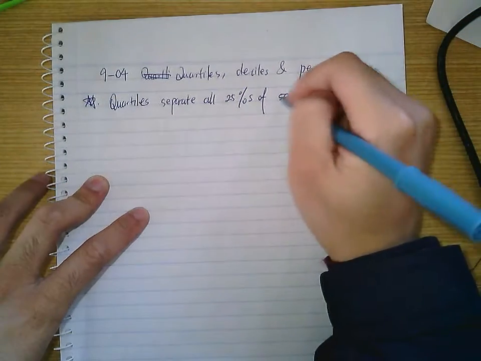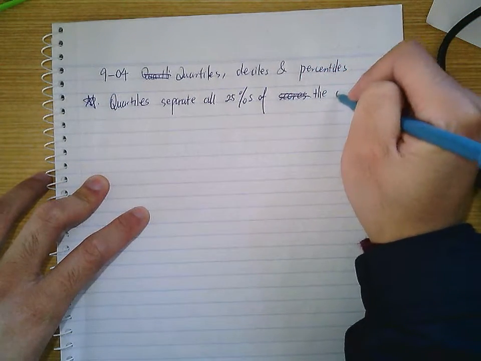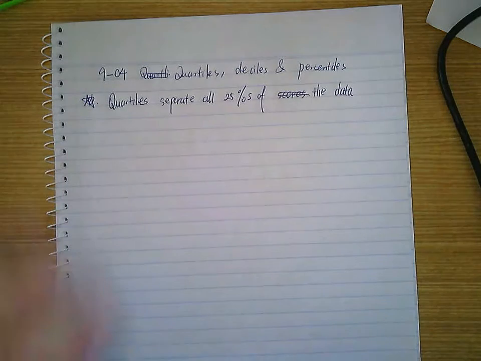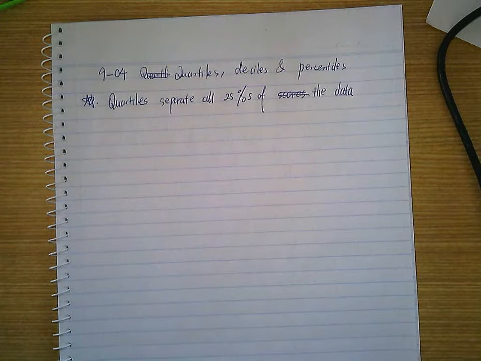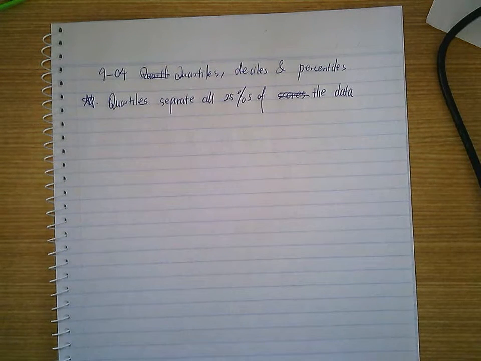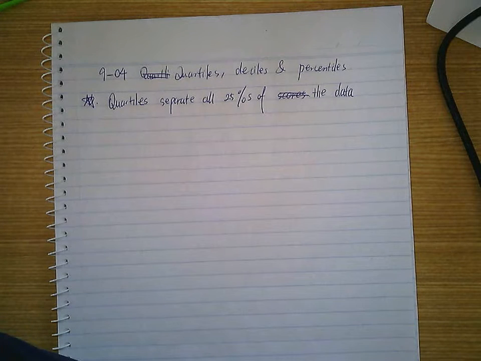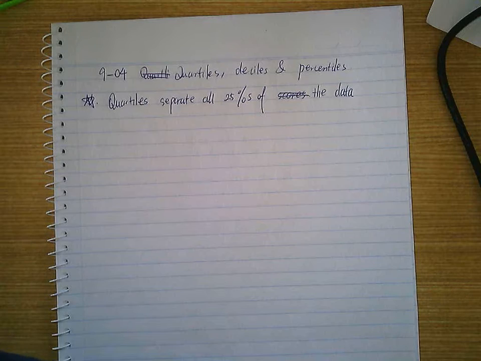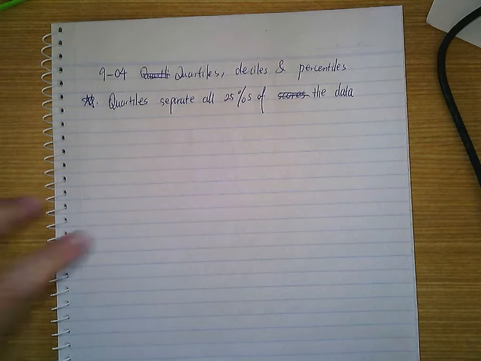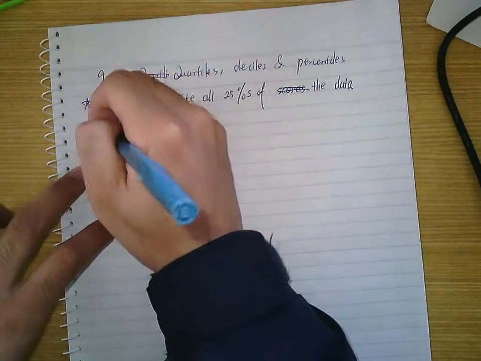To be more accurate, I should say 25% of the data. In other words, the word quartile means a quarter, which is 25%.